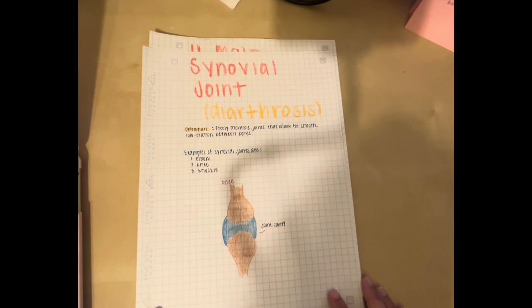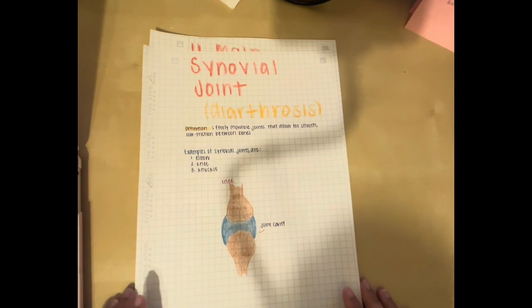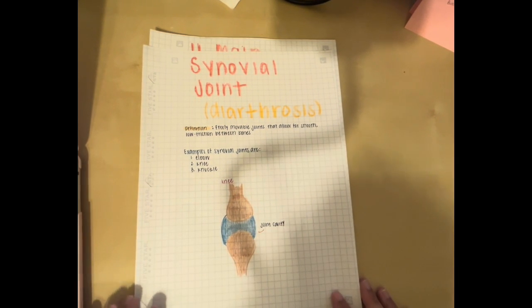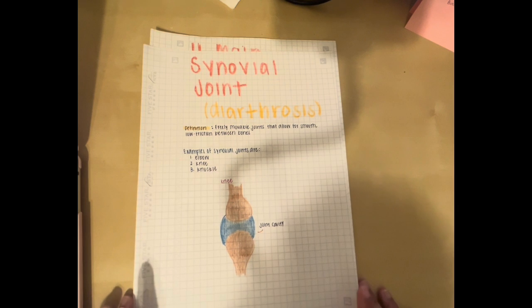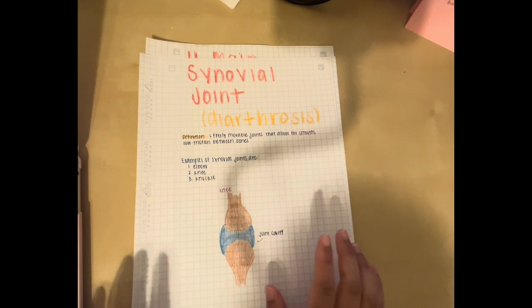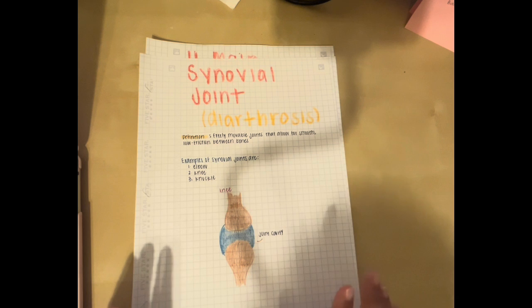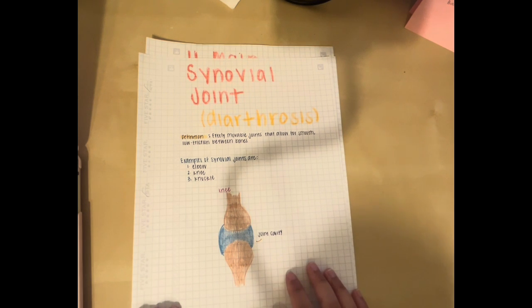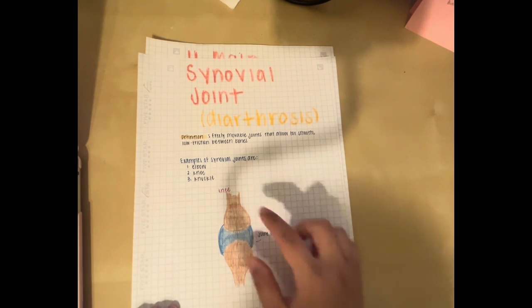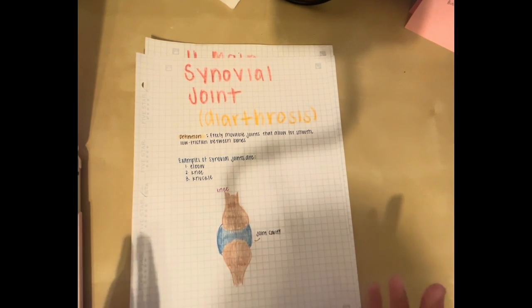So our last main joint is the synovial joint. They are freely movable joints that allow for smooth, low friction between bones. An example would be your elbow, your knee, or your knuckle. In the drawing I did here, this is the knee or the kneecap. The blue colored part is the joint cavity, which allows for the knee to have movement. So the two bones and then the joint cavity, and it allows the movement of the knee.